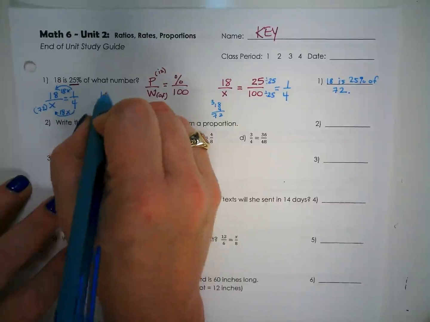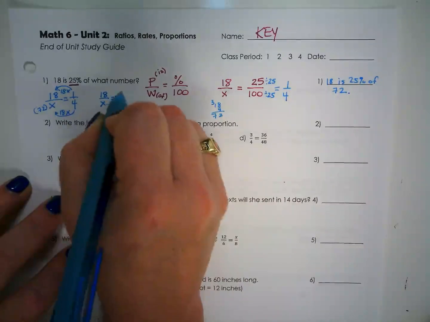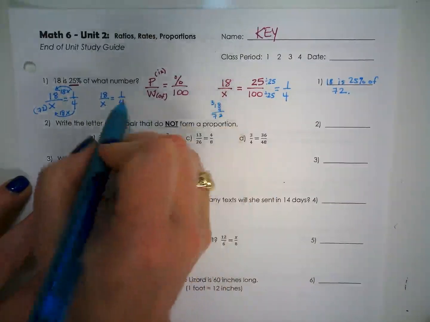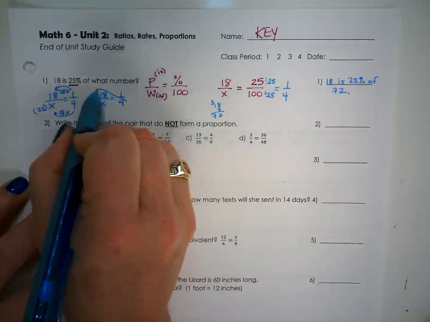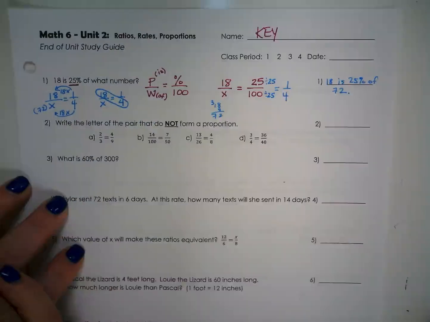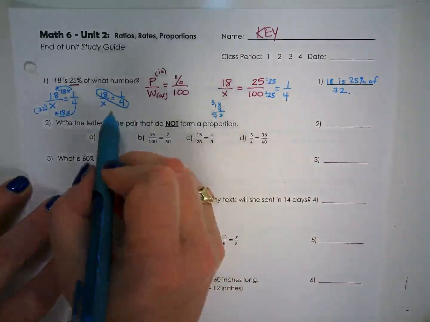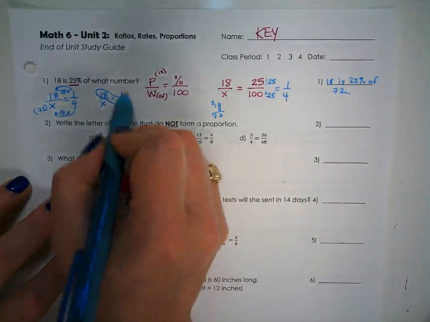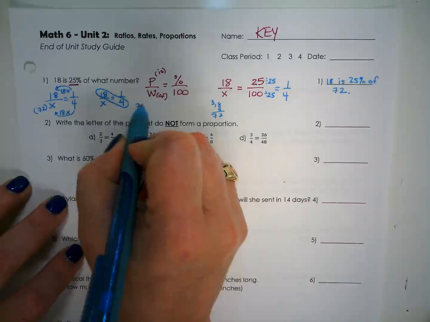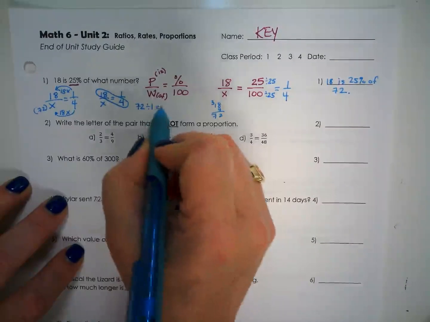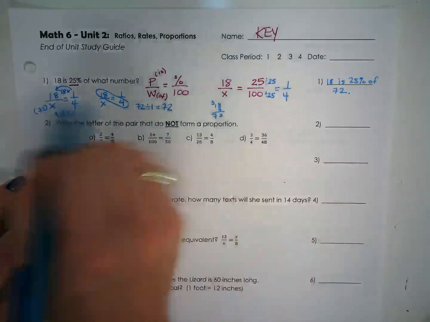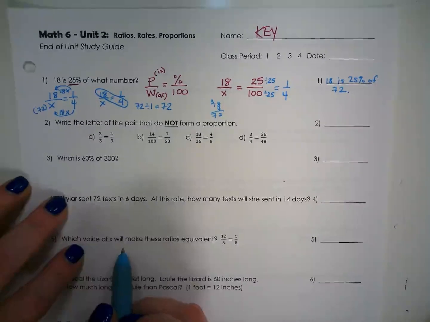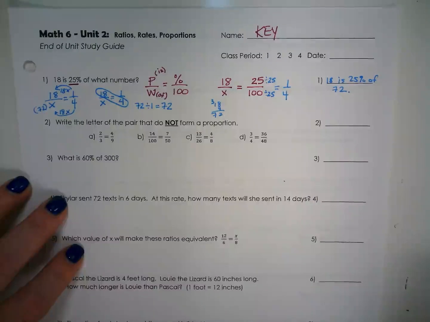Now, if you didn't remember to do the ratio table method, or you weren't sure how to do that, we also taught you how to use the butterfly method, where we multiply the two numbers that we know across from each other, and we divide by the third. Well, in this case, it's 18 times 4, which we've done. That's 72. And we divide by 1. Well, 72 divided by 1 is still 72. So either method will get me that solution. Okay? Let's take a look now at question number 2.